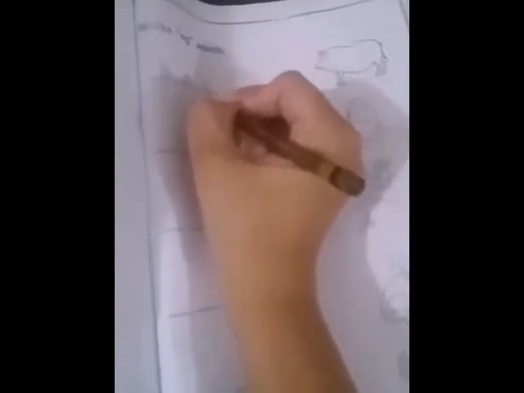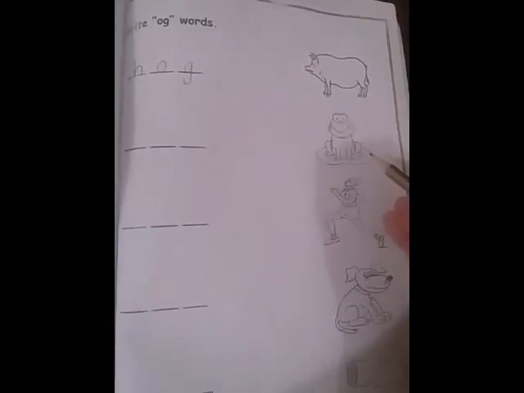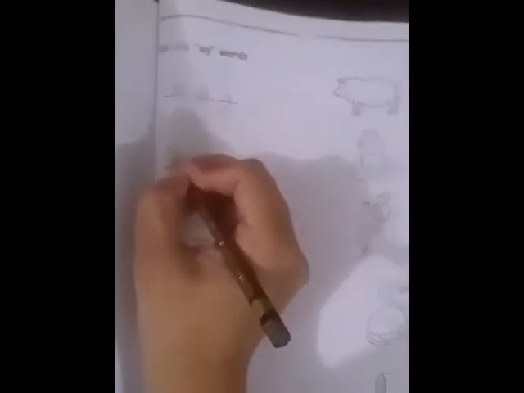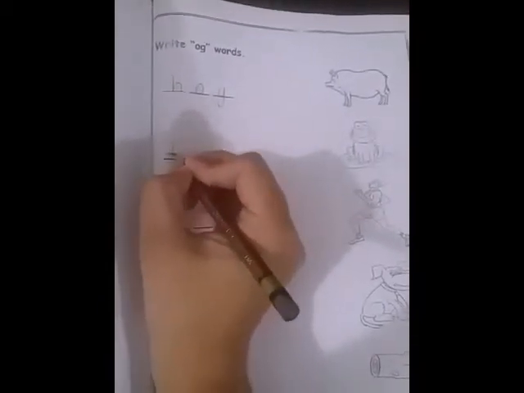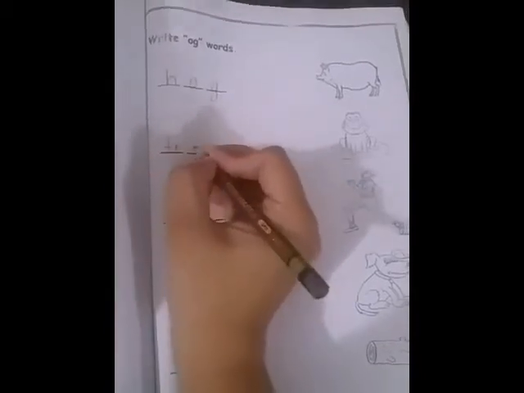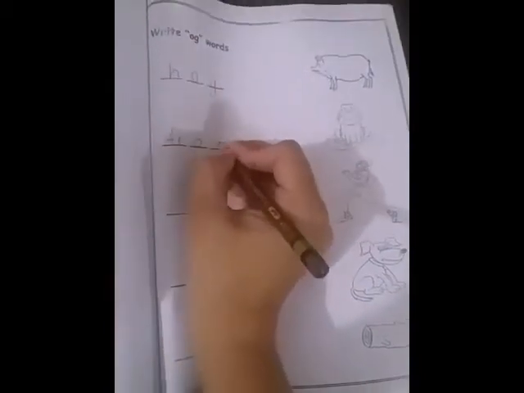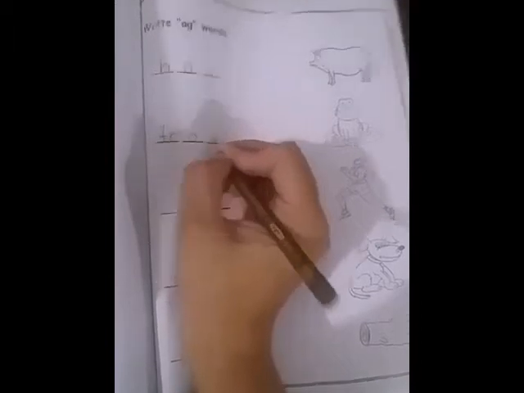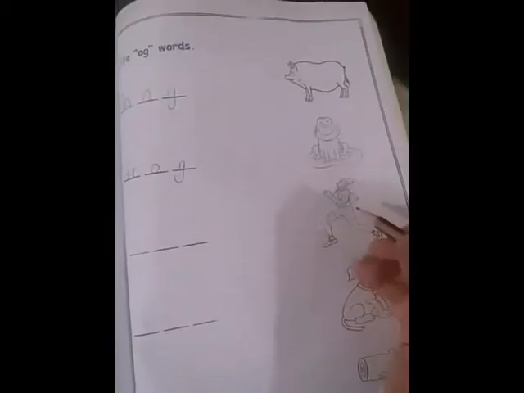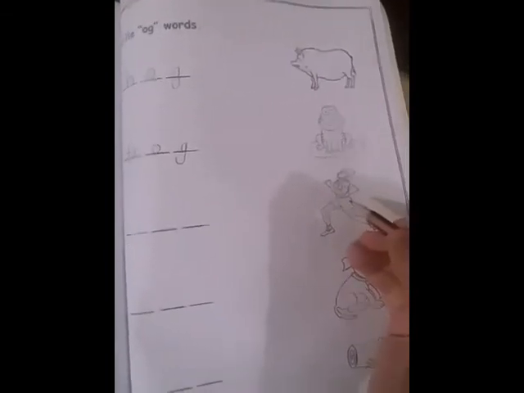Og, og, hog. What is this? It is frog. Frog. So far we will write og. Frog. Okay, tell me, what is the man doing?